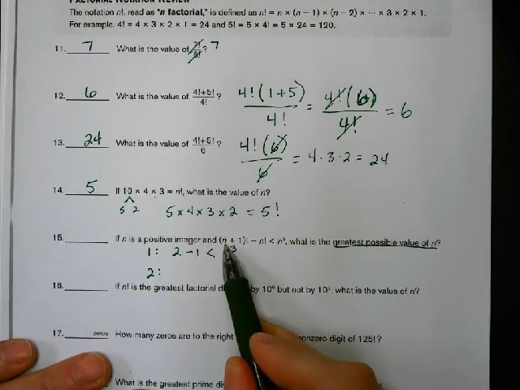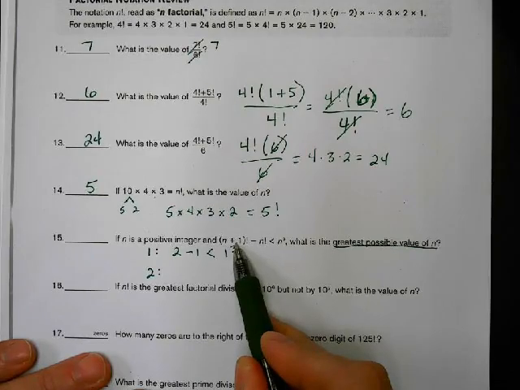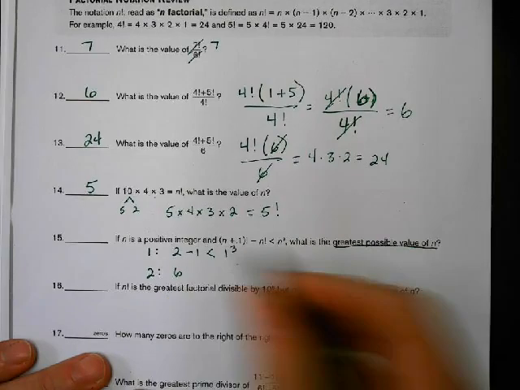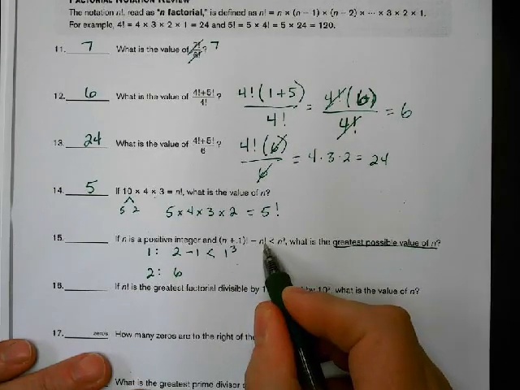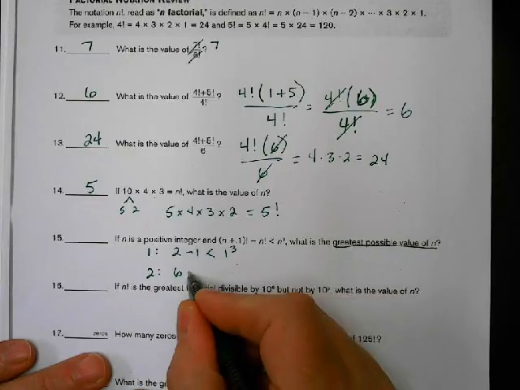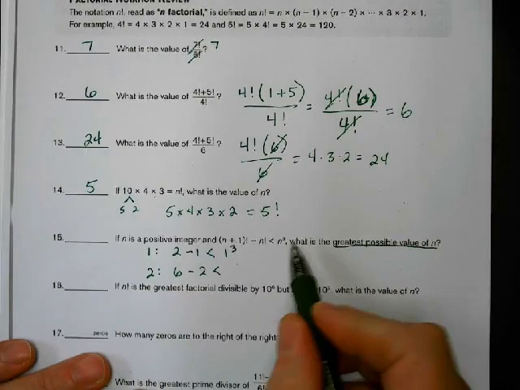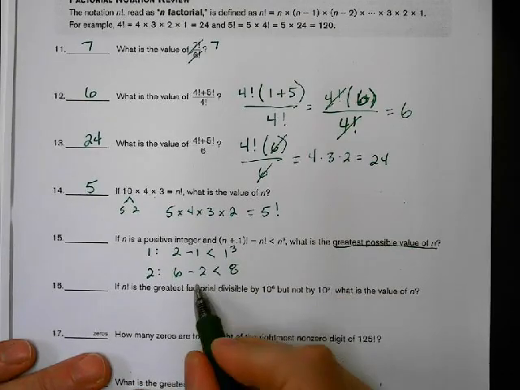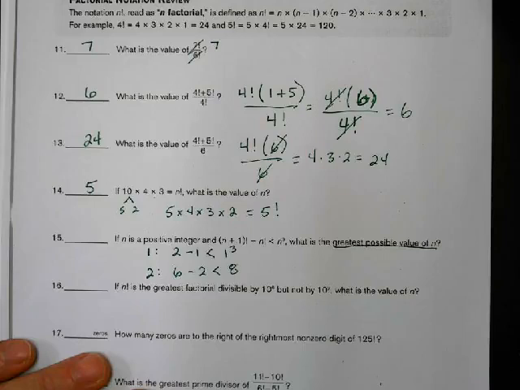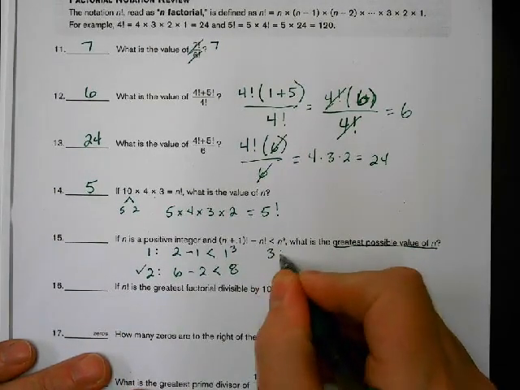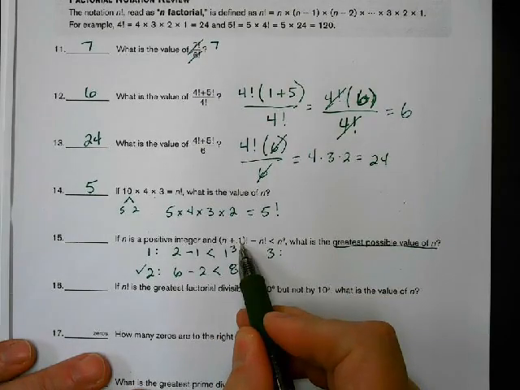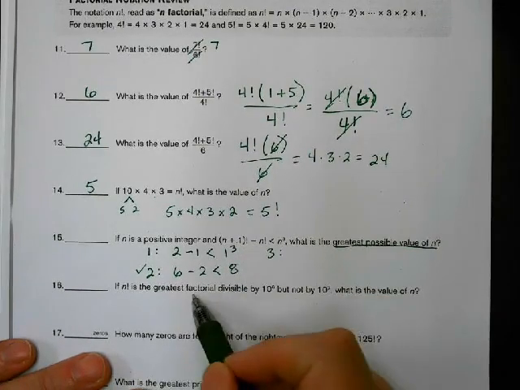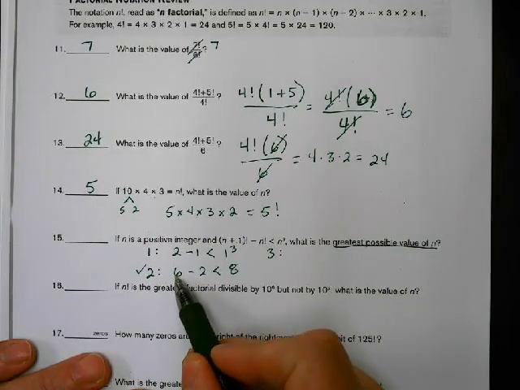If I do 2, I get 2 plus 1 is 3. 3 factorial is 3 times 2 times 1, so that's 6. And then minus 2 factorial, which is 2, less than 2 to the third power, that's 8. Now this does work. 4 is less than 8. Okay, so 2 works. Let's move on. Try 3. 3 plus 1 is 4. 4 factorial is 4 times 6, because this was 3 factorial right there, so that's 24.